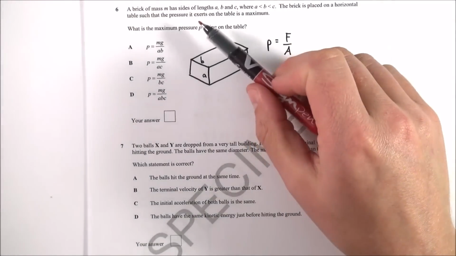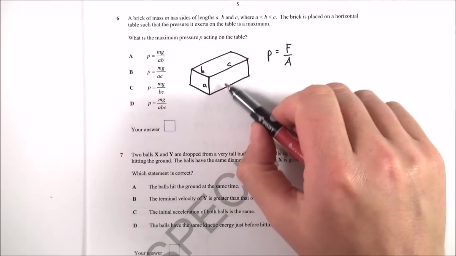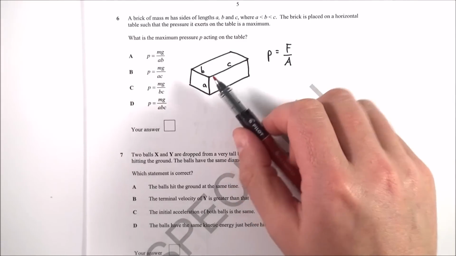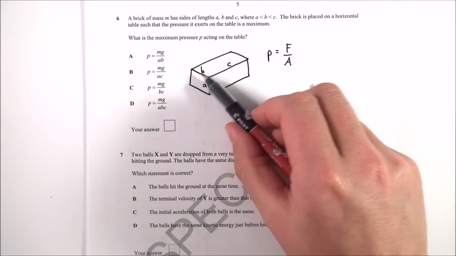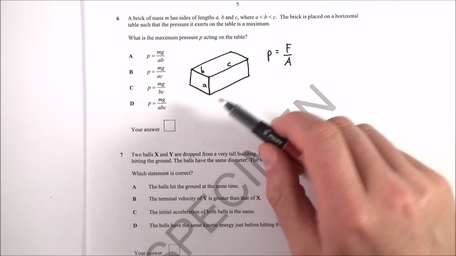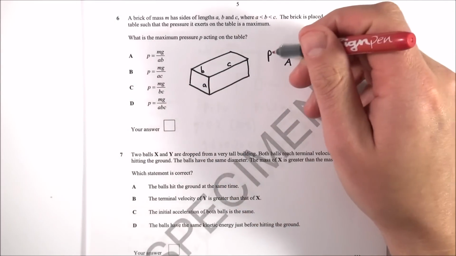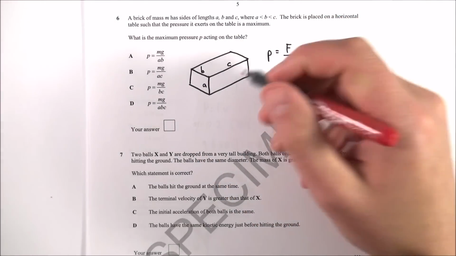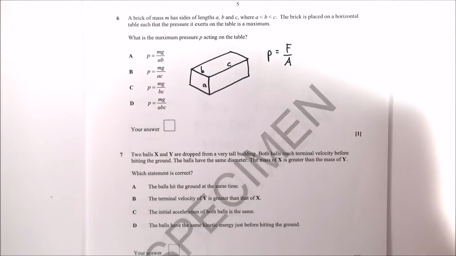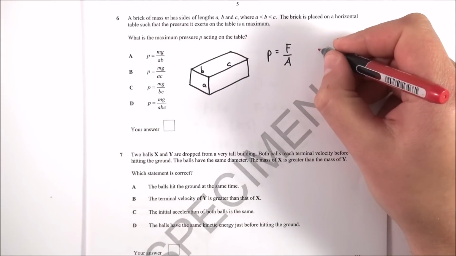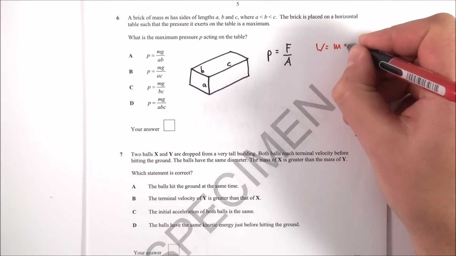This one here, lots of text, not a huge amount of pictures, so I just drew a brick-shaped object. So you've got A is smaller than B, which is smaller than C. What we can see from this is, when is the pressure a maximum? Well, we know that pressure is equal to force over area. Now, if this object has a mass of m, then the force acting down, the weight, is going to be equal to mg.